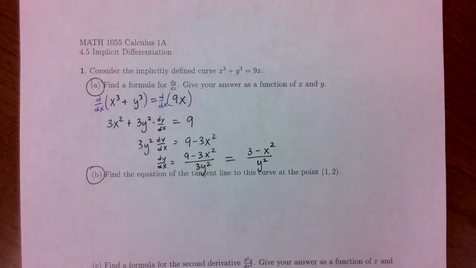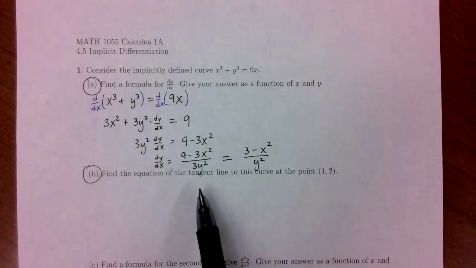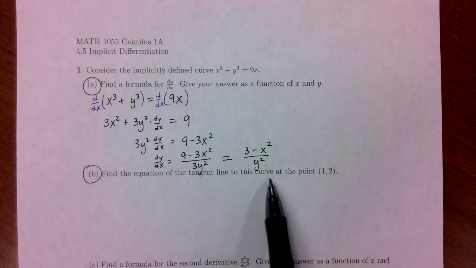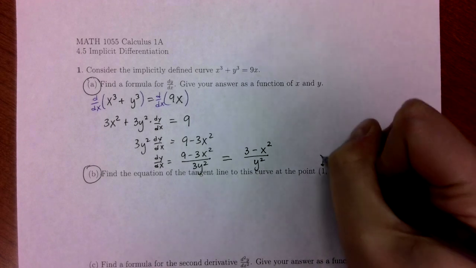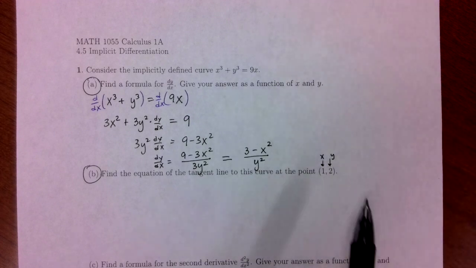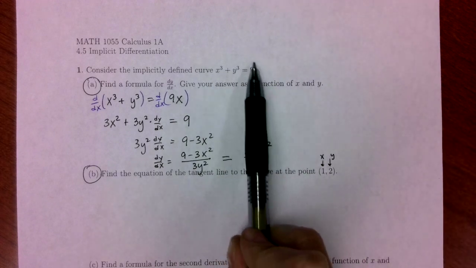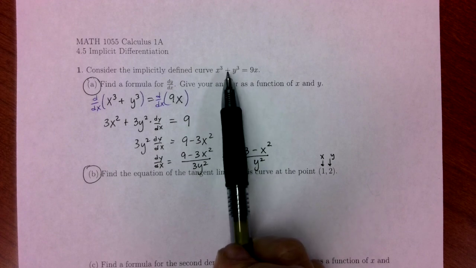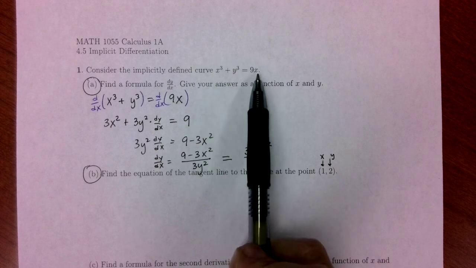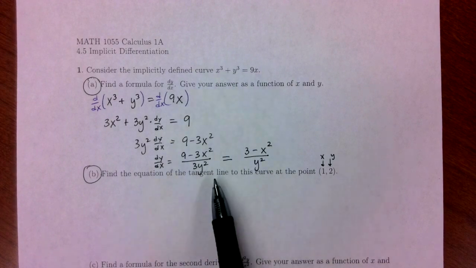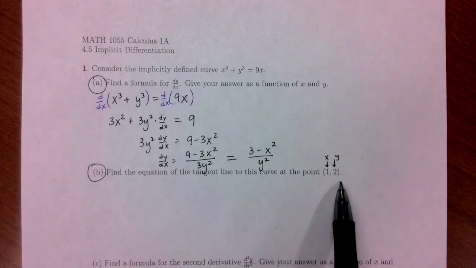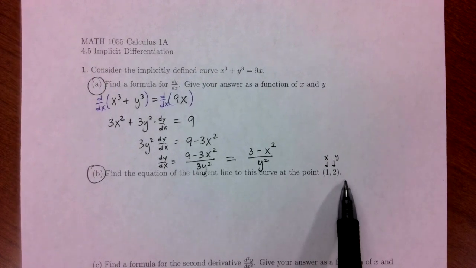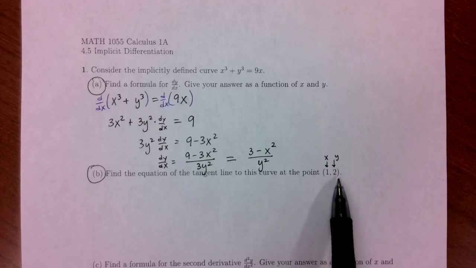All right, so part B of this question says find the equation of the tangent line to this same curve at the point (1, 2). Notice when x is 1 and y is 2, they really do satisfy this curve, right? Because I would have 1 cubed plus 2 cubed is 9, and that equals 9 times 1. Okay, so for the tangent line, we need the xy point, which we have here, and then we also need the derivative of the function at this point.